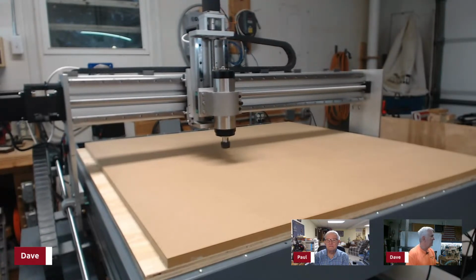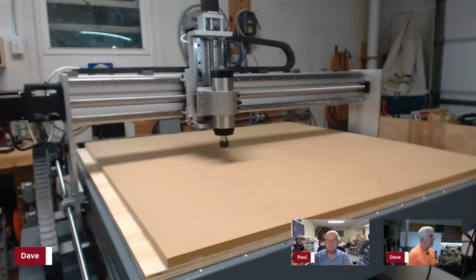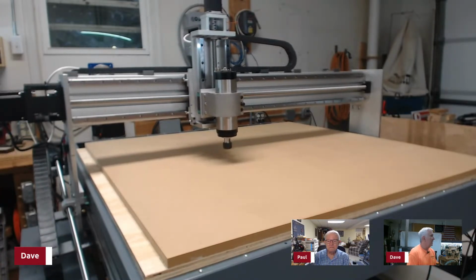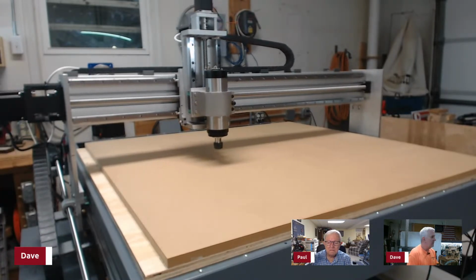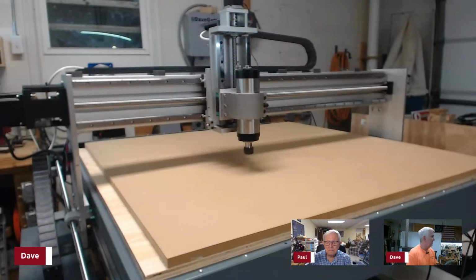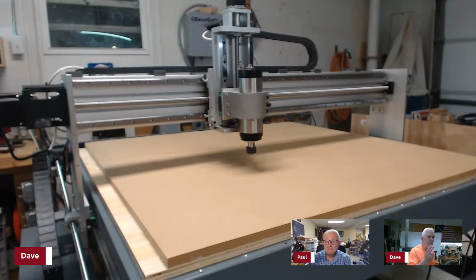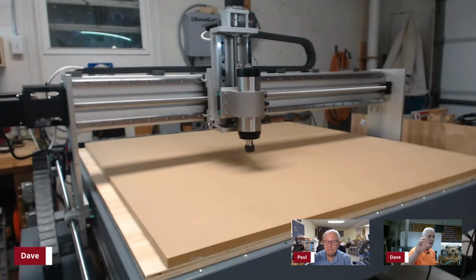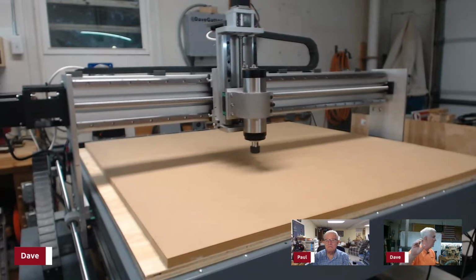But the linear rails, I found those on Amazon, and you could get what they called a 2-pack for $100. So you get 2 linear rails, 8 of the bearing blocks that go on them.